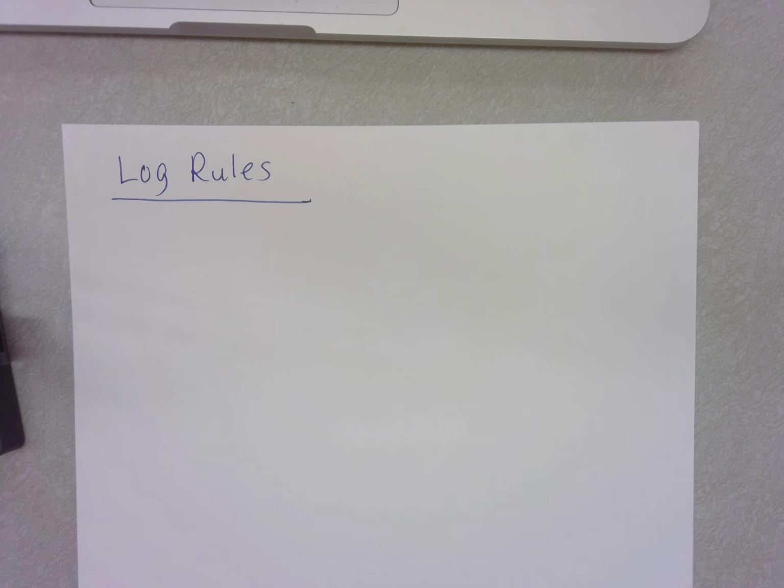Okay, so we have been introduced to log functions now, and now we're going to look at a few rules that go with them to make them easier to work with. So the first thing that we want to remember is that logs are very similar to exponents, and so logs and exponential functions are actually inverse functions of each other, and so the properties of exponents and the properties of logs are very similar.